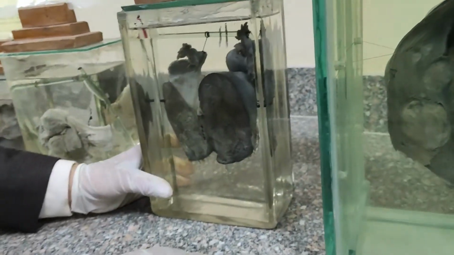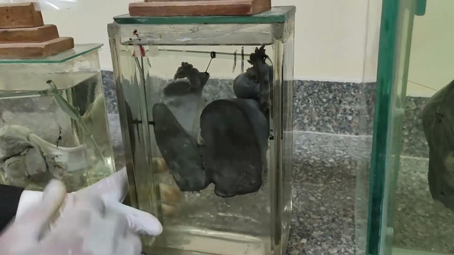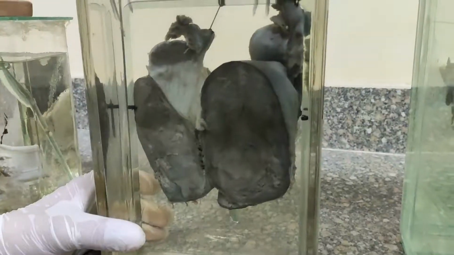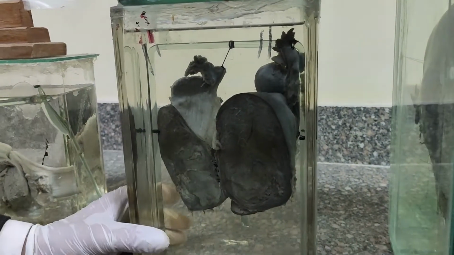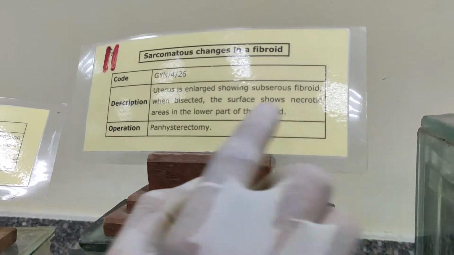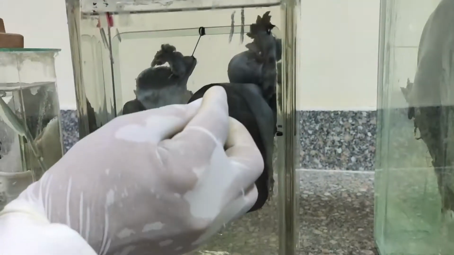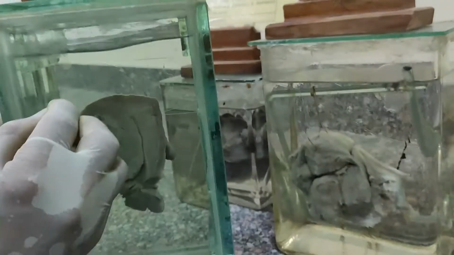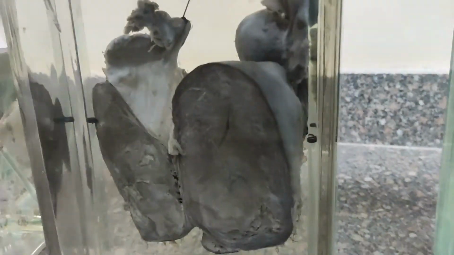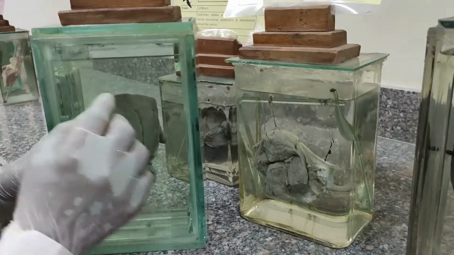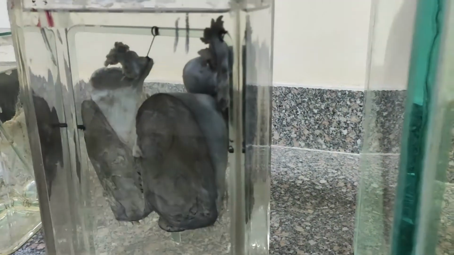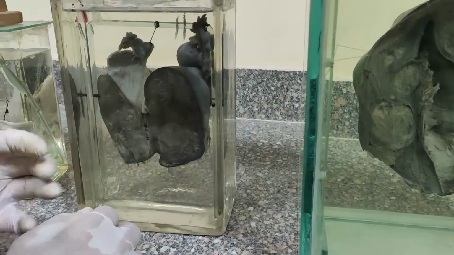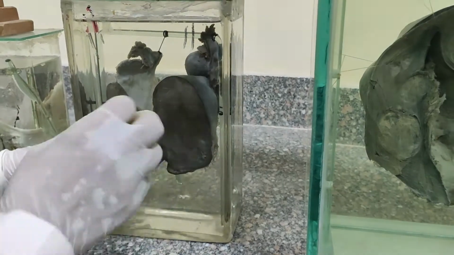Looking at this uterus cut longitudinally, it shows multiple fibroids, and it shows necrotic changes in some areas here and there. The whorled appearance demarcating the wall of the fibroid and its content is not present here. This type of degeneration may be hyaline degeneration and is a common complication occurring in fibroids.